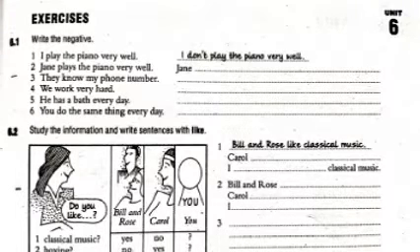They know my phone number. They don't know my phone number. We work very hard. We don't work very hard. He has a bath every day. He doesn't, what? He doesn't, what will come there? I'm going to leave it to you. We'll take it up in the discussion class.